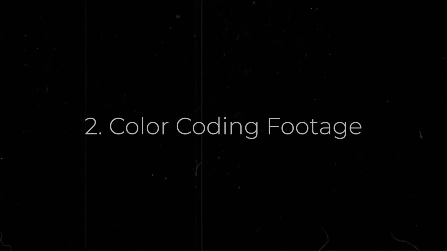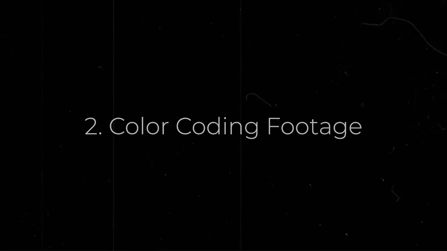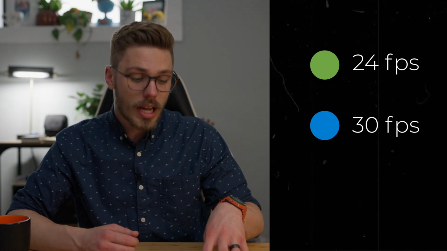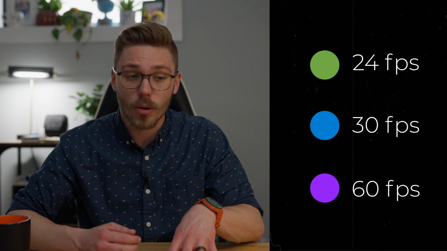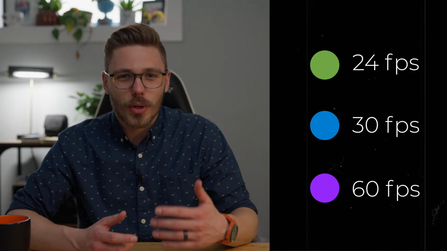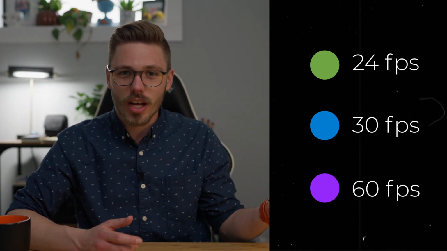Now, the next thing I do that I think is super meaningful towards your main timeline is I color code all of my footage. What I mean by that is whether it's a specific drone shot or whether it's certain frame rate changes, they're all color coded. So for me in my system, 24 frames per second is green, 30 frames per second is blue, or navy if you're working in DaVinci, and 60 frames per second is purple. Drones, I tend to color code them as yellow or orange just because I like those colors.